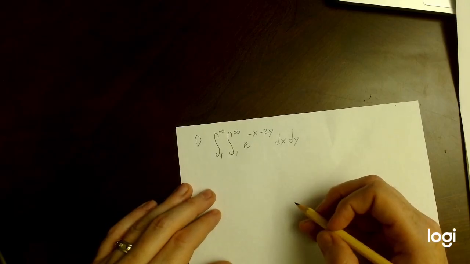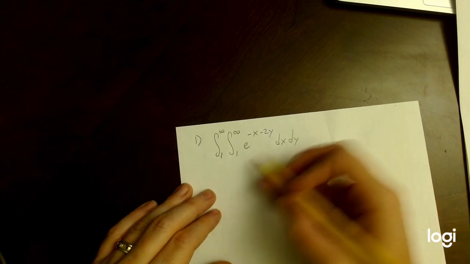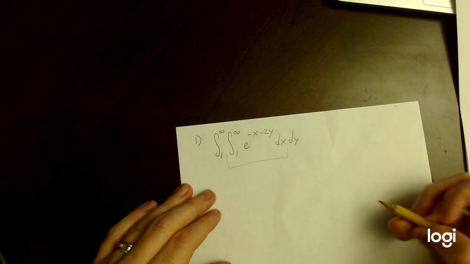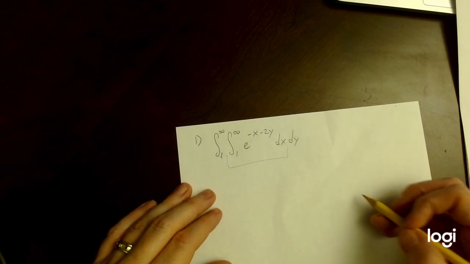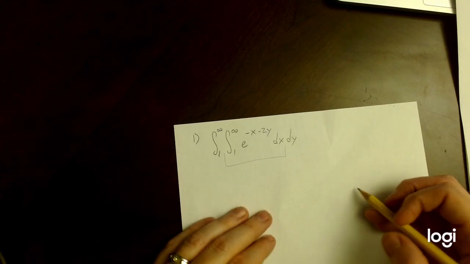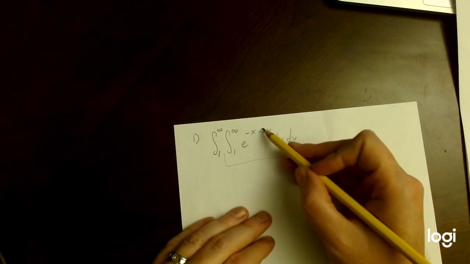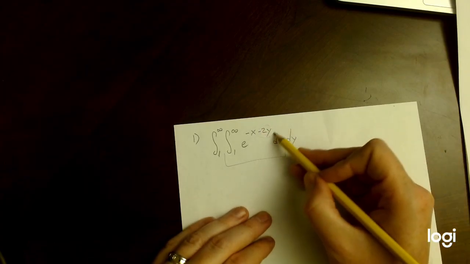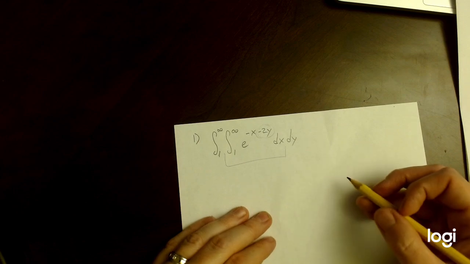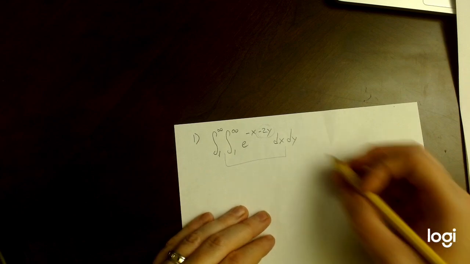And to do this, we can just think about what this first inner integral is going to do for us right away. And when we do that, remember, we're treating all of this y stuff as though it was a constant.